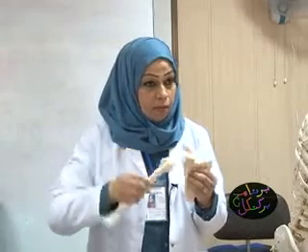The glenoid cavity articulates with the head of the humerus to form the shoulder joint. The shoulder joint is a ball and socket joint, so there is free movement: flexion, abduction, and circumduction.